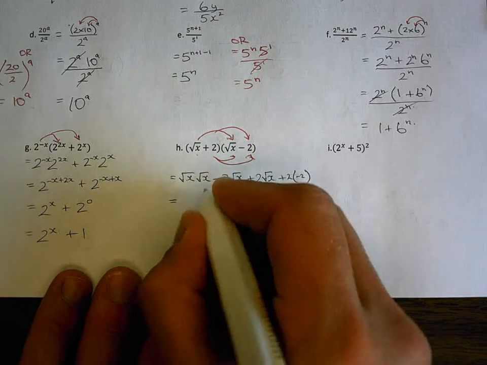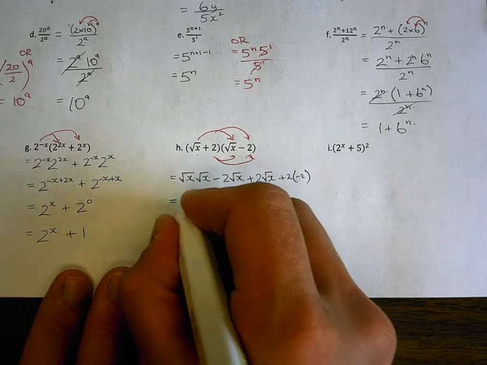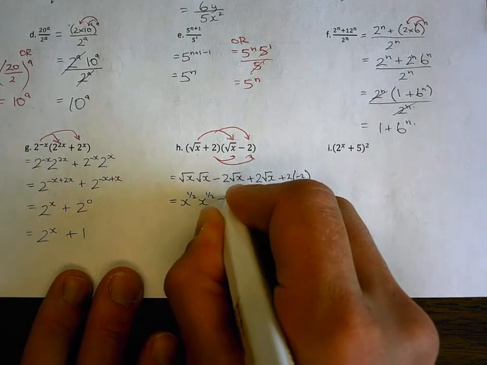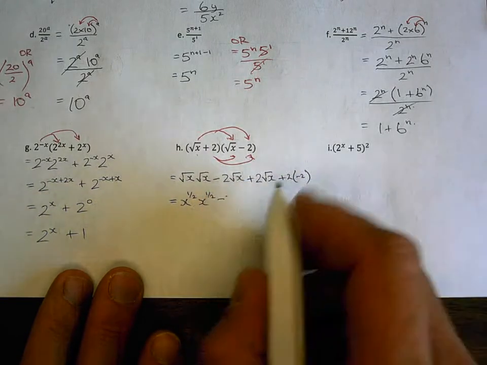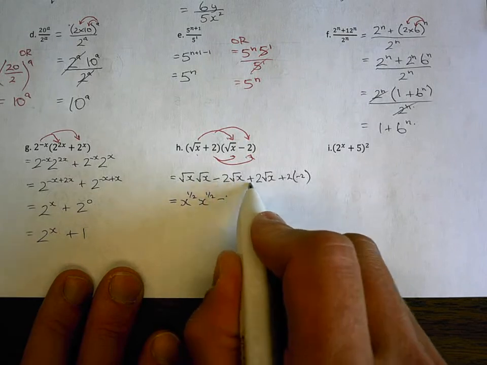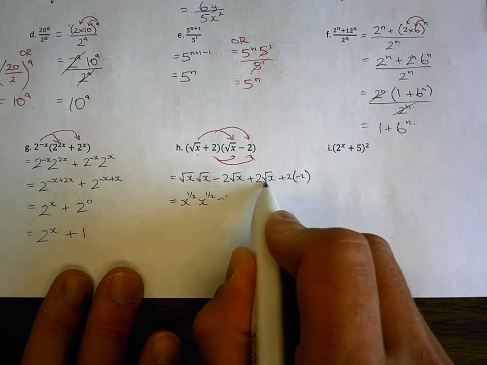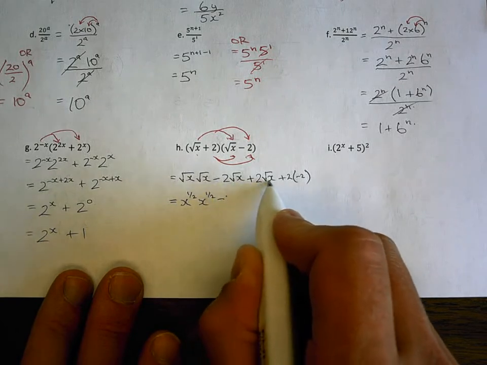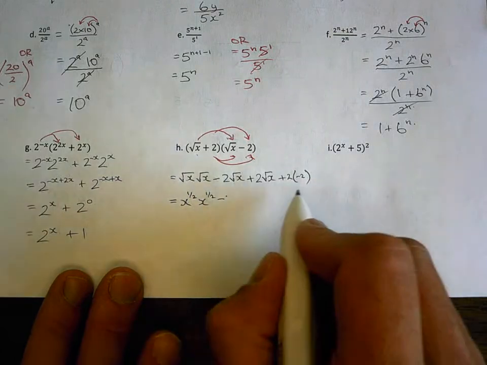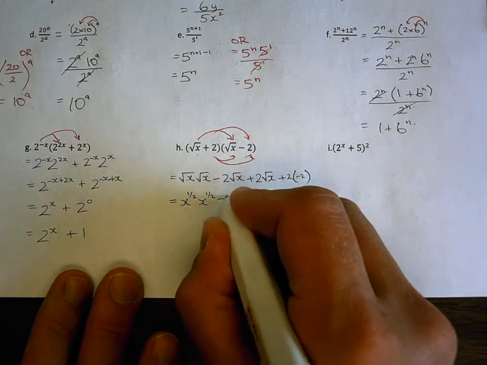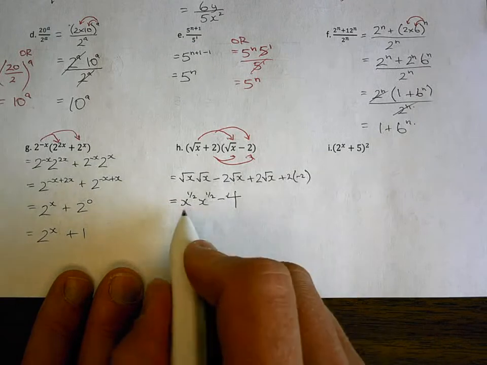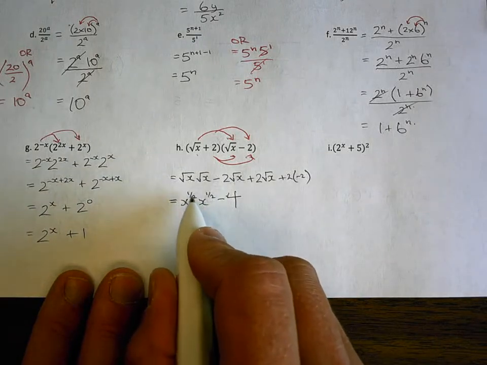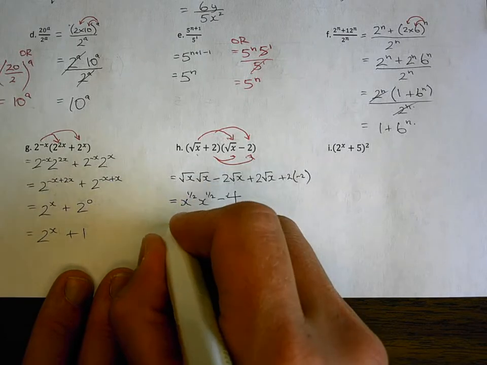Okay, well, square root of x times square root of x. Let me write this with my rational exponents. So x to the half times x to the half, minus 2 of something plus 2 of something. So minus 2 square root x plus 2 square root x. Well, they add up to 0. And then I have 2 times negative 2, which is minus 4. When I'm multiplying two exponents with the same base, I can just add the exponents. So half plus half gives me 1. So that's x minus 4.